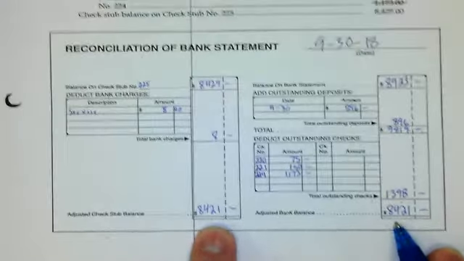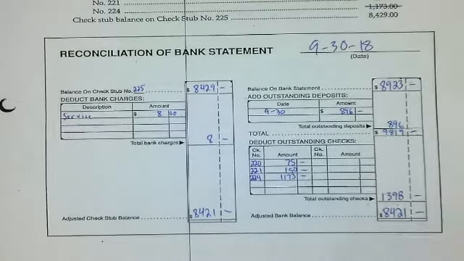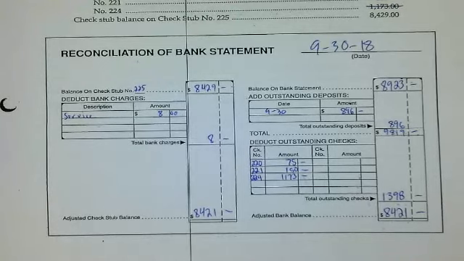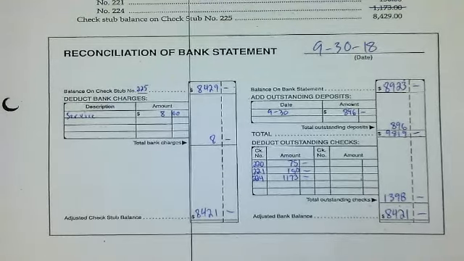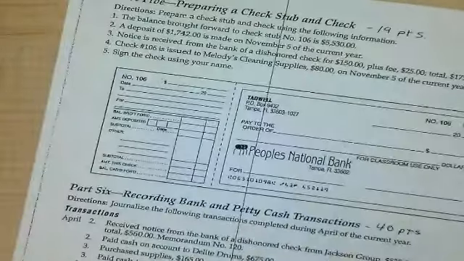So this is a bank statement reconciliation form. All banks have this a little bit differently, but accountants do this probably once a month if there are outstanding things. Give it the old flippity flop.